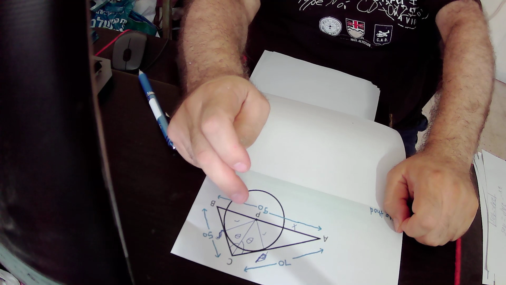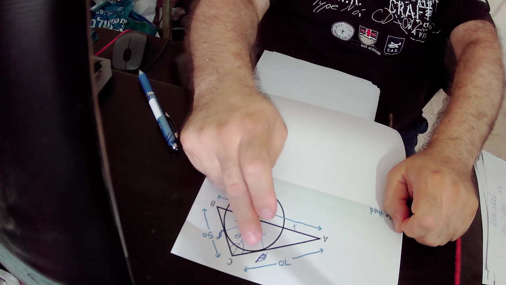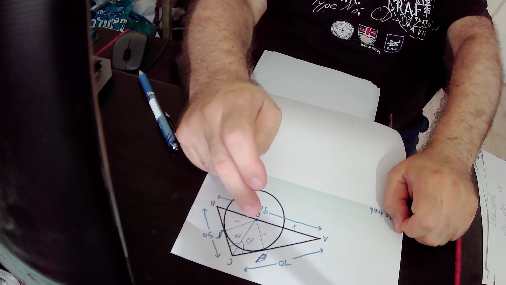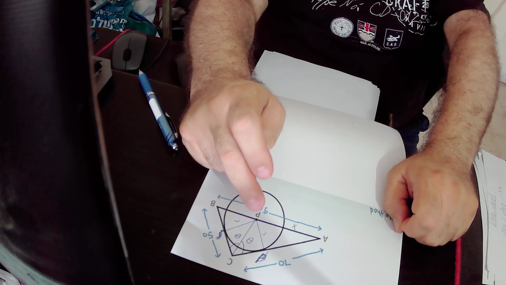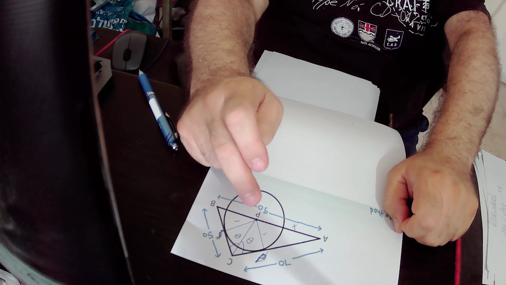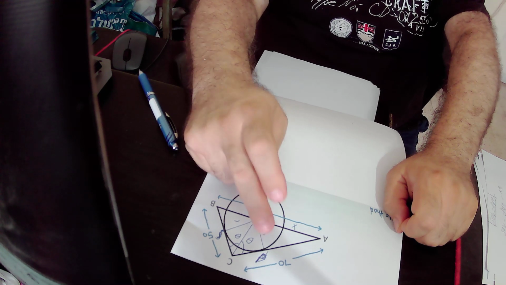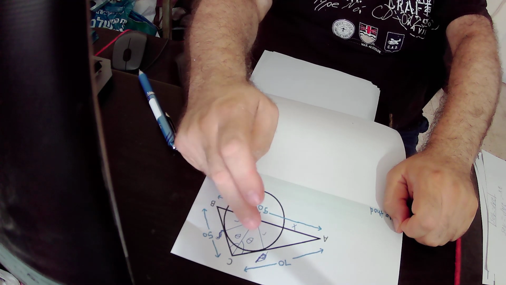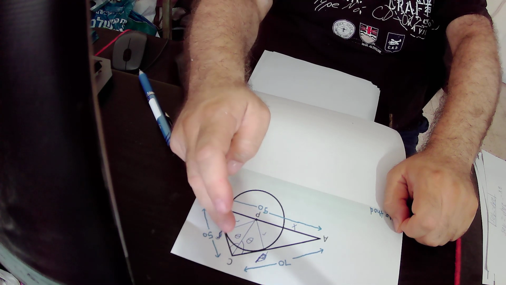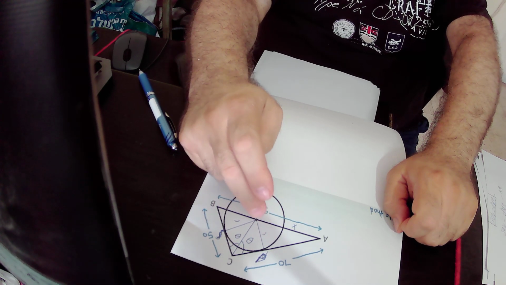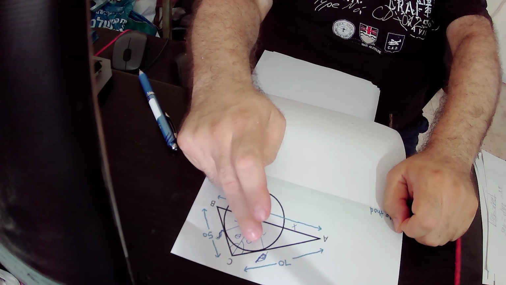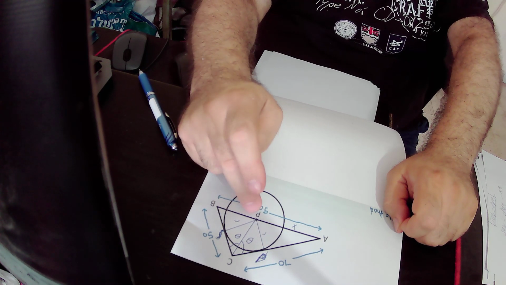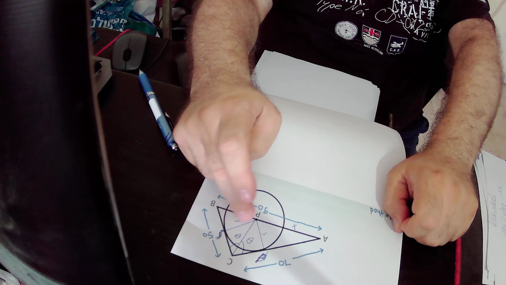So we have here 2 triangles that are congruent to each other because they have 3 sides that equal each other. This side in this triangle equals this side in this triangle, DC equals CS. This side in this triangle equals this side in this triangle, or DP equals PS.